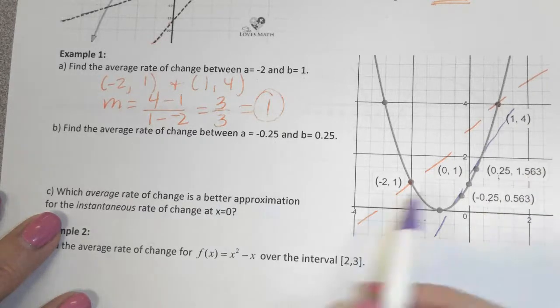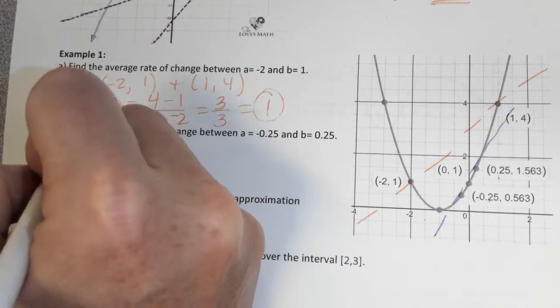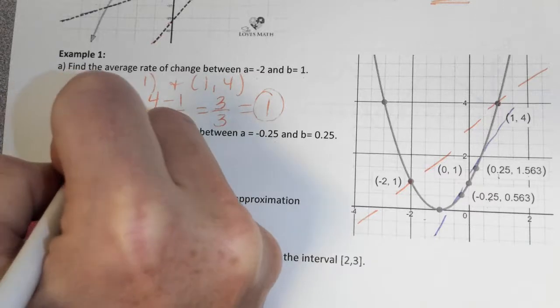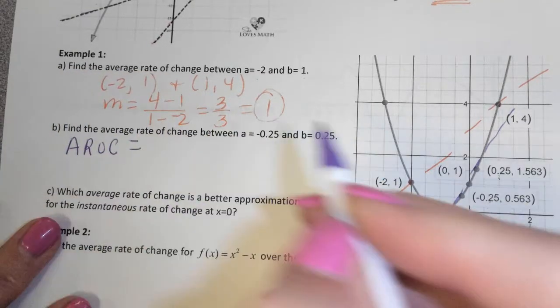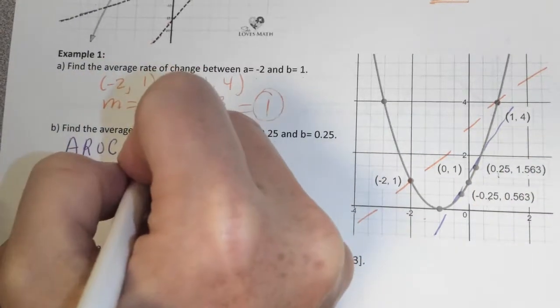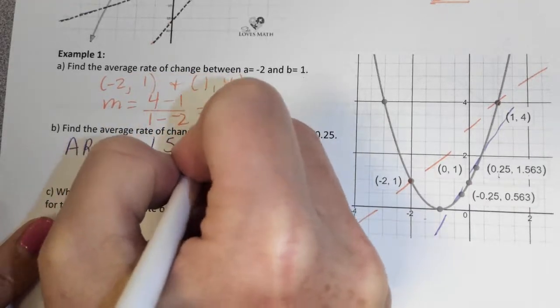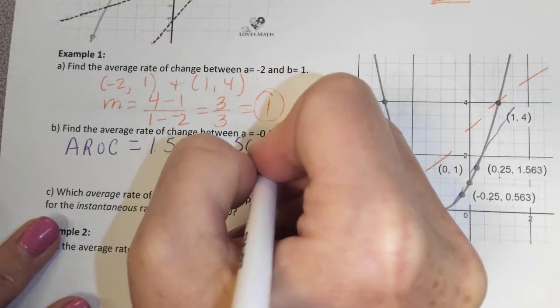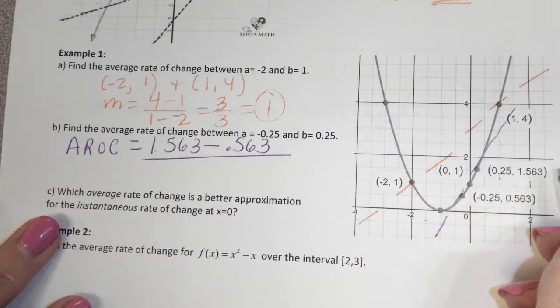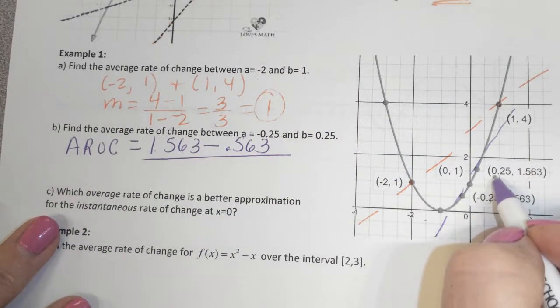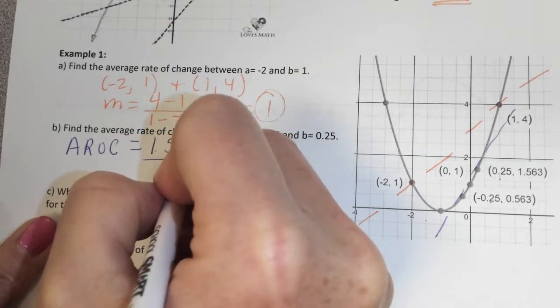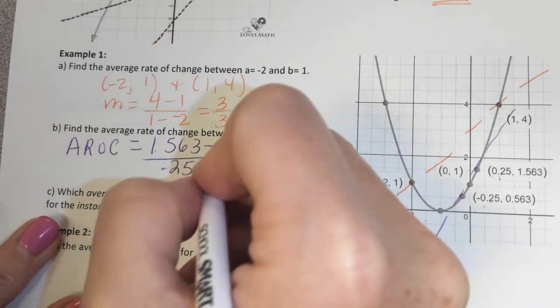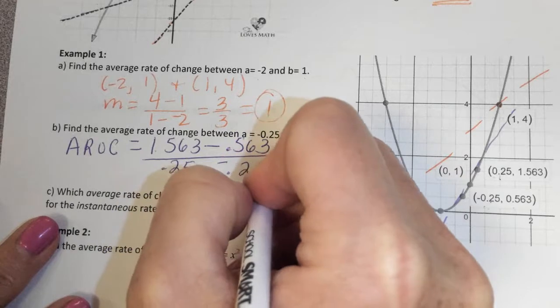So I'm going to do this y, and I'm going to abbreviate average rate of change as AROC. So I'm going to do this y of 1.563 minus this y of 0.563 all over this x of 0.25 minus this x of negative 0.25.